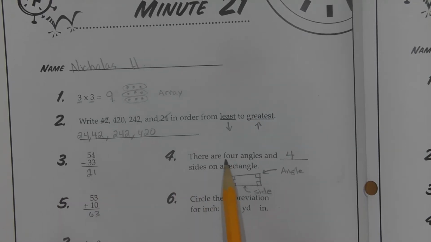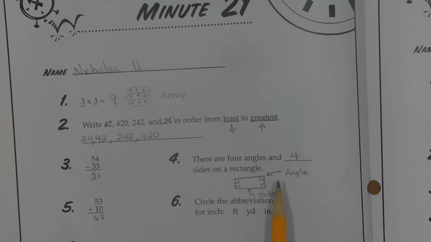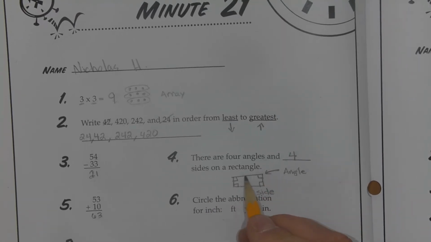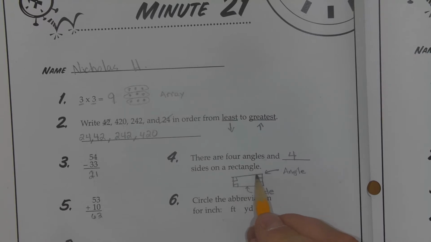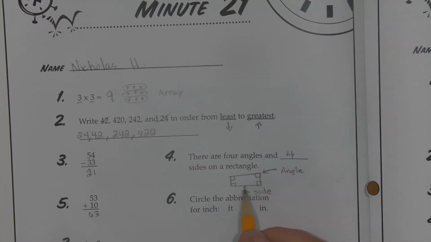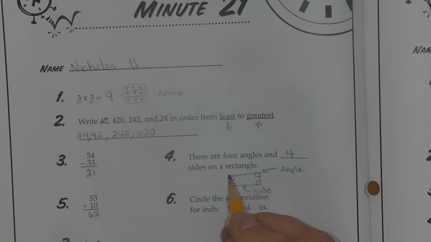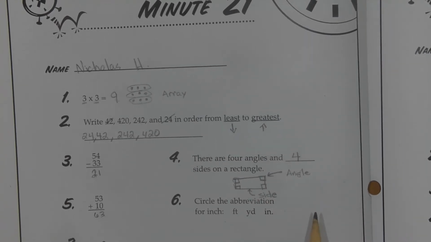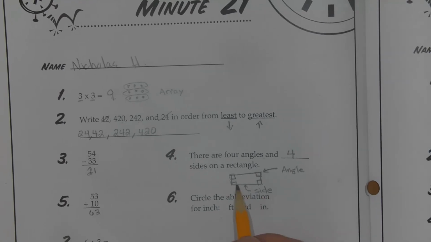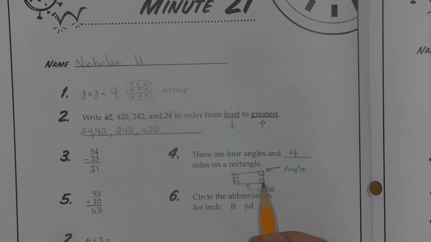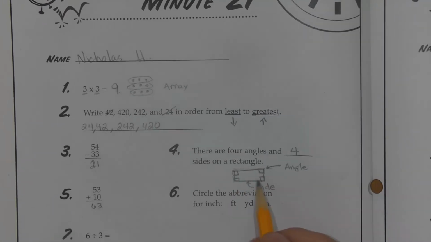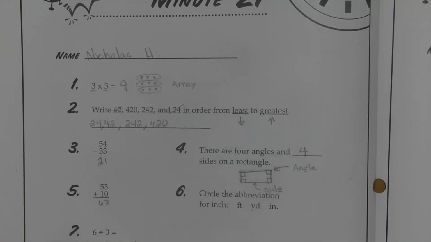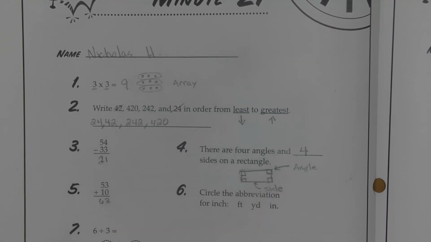Number 4, there are 4 angles and 4 sides on a rectangle. So I just drew this picture. It's not a perfect rectangle, but the angles are the corners. And we show those angles on a rectangle or a square by making little boxes in there. And that just means they're right angles, 90 degrees. You don't have to remember that, but I'm just sharing that with you now. And then the sides, obviously, are the sides. So there's 1, 2, 3, 4. Okay, so the sides box everything in. Number 5, your answer should be 63.